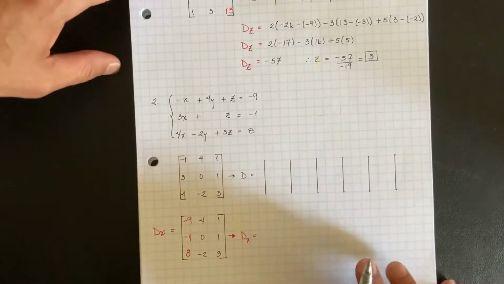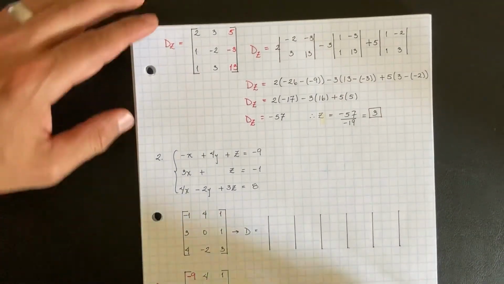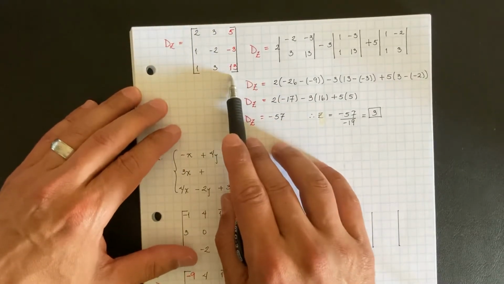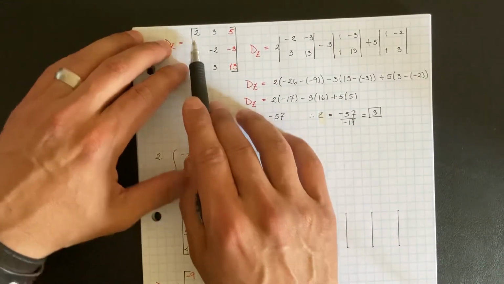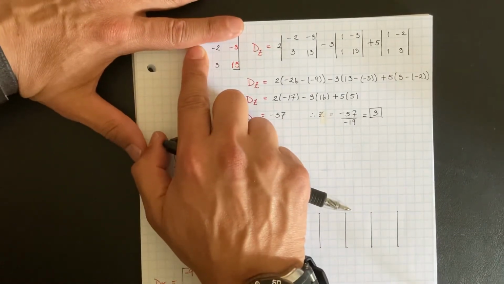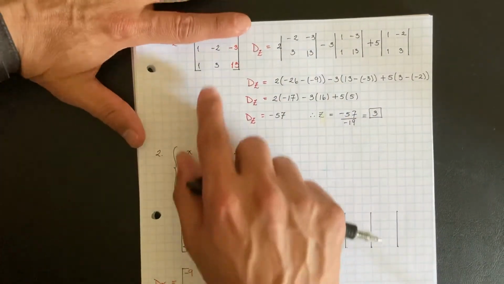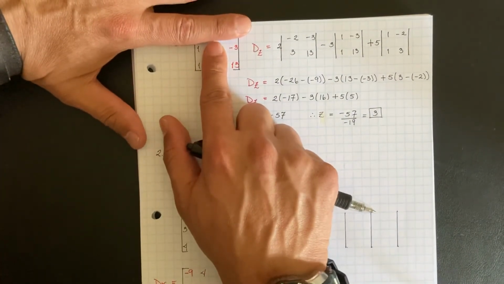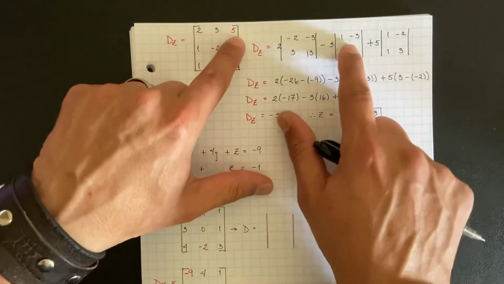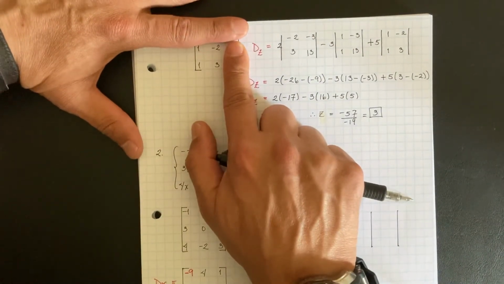You're going to do one more, where we have to do the z now. Same thing, this is my same coefficient matrix now, except I replace the z column. I start off with 2, cover up the first row, first column, and I end up with negative 2, negative 3, 3, 13. And then minus 3, first row, second column, 1, negative 3, 1, 13. It goes positive, negative, and then positive, so it's plus 5. We're left with 1, negative 2, 1, 3.